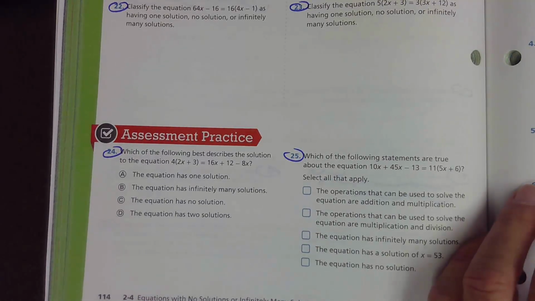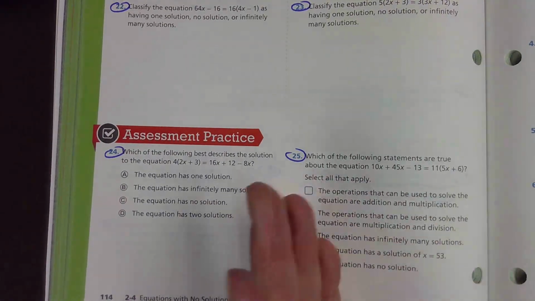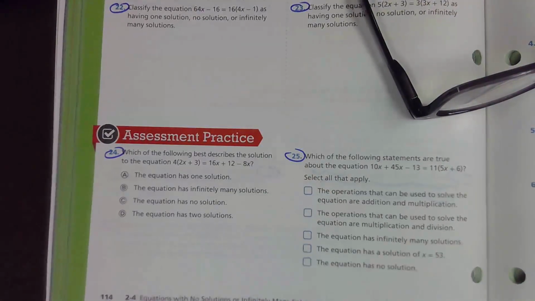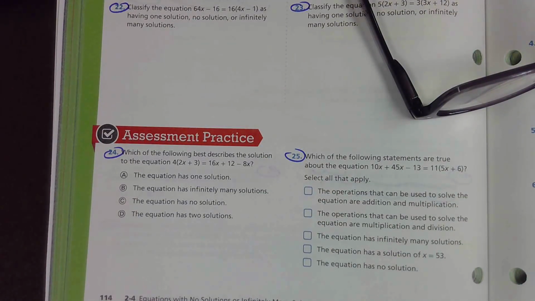So yeah, lots of math for you guys. But the good news is, if you guys have a good understanding of the last 2 or 3 lessons, this should be pretty easy for you. You should be able to recognize quickly if it has one solution, infinite many, or no solutions. All right. Can you go back?